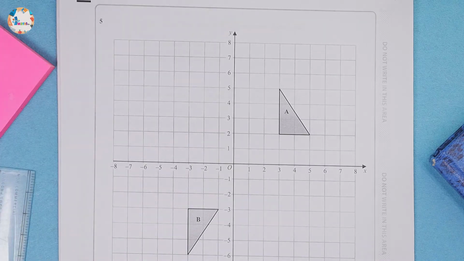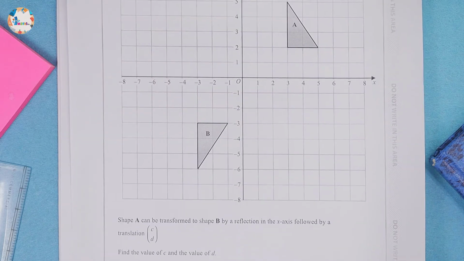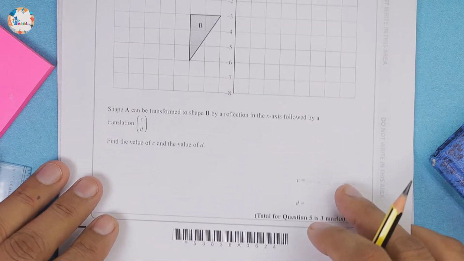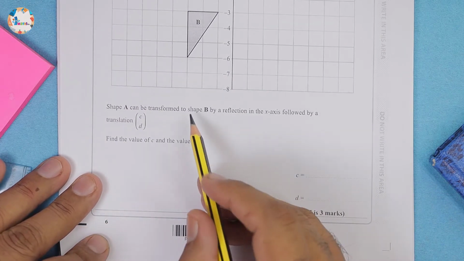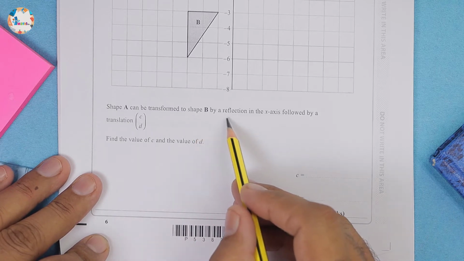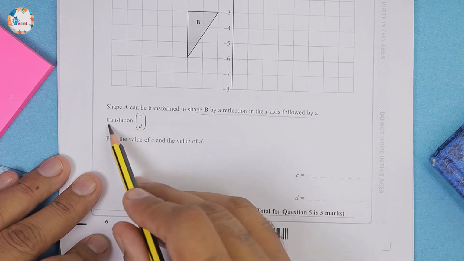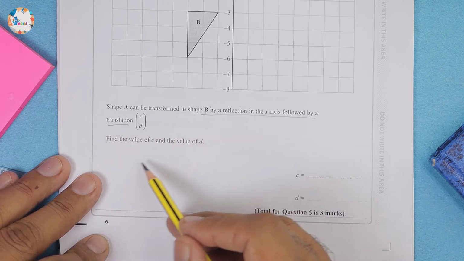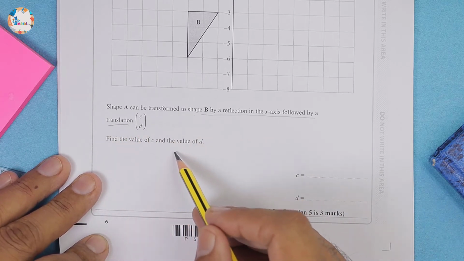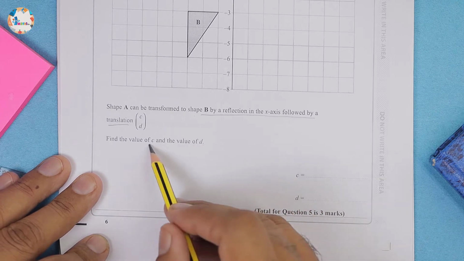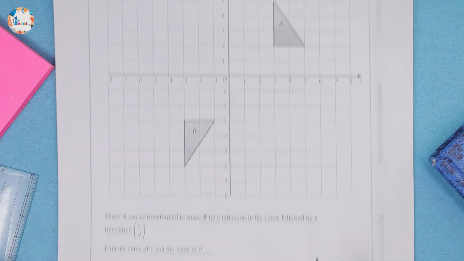Now question number 5. Diagram, this grid is provided. A and B triangles are there. Shape A can be transformed to shape B by a reflection in the x-axis followed by a translation CD. Find the value of C and the value of D. So we'll find the translation.